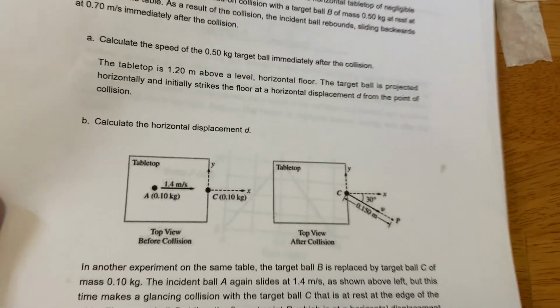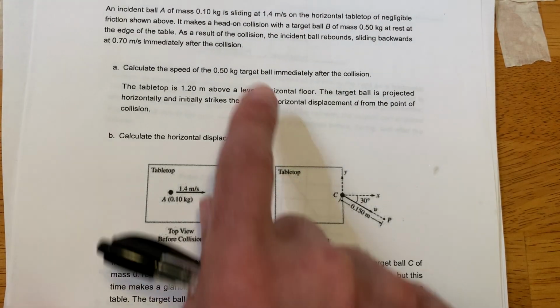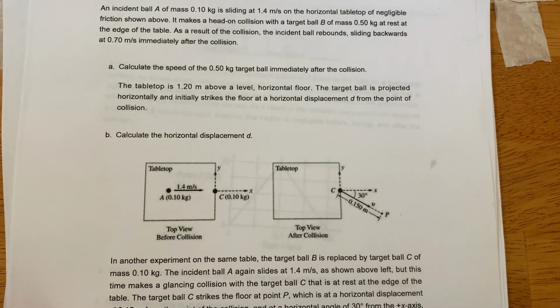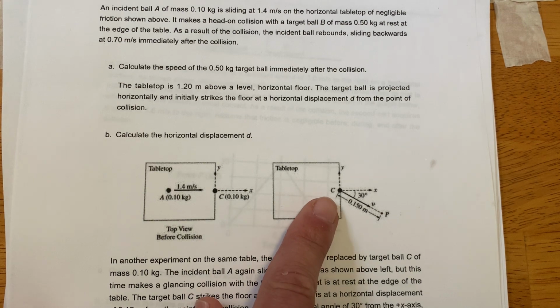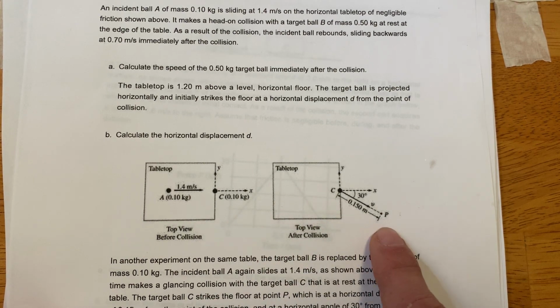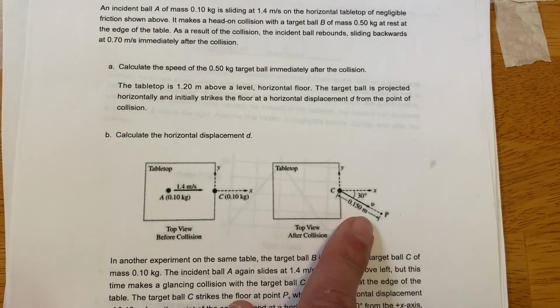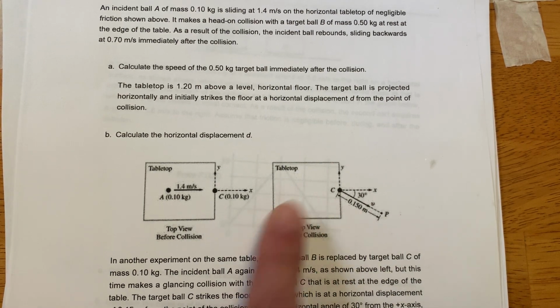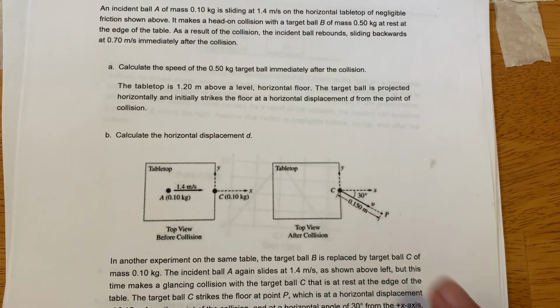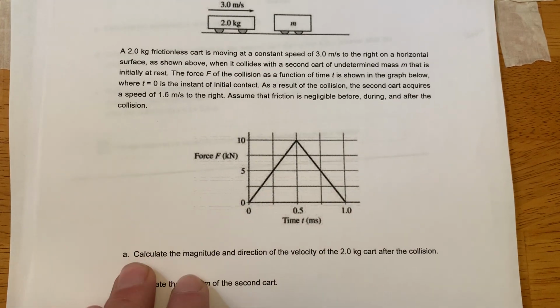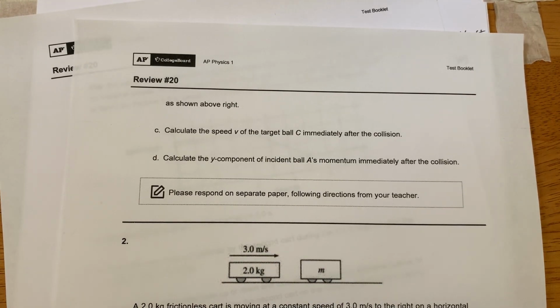All right, C, we are changing things. I'm replacing B with C, and it's not going to hit straight on. It's going to careen off at an angle. So C shoots off in this direction and lands at P. Now they give you some more information that you read through, and it tells you the total distance here is 1.5. The height was exactly the same. C is now going to say calculate the speed of the target ball immediately after the collision.